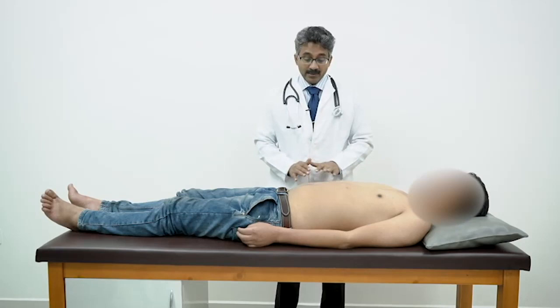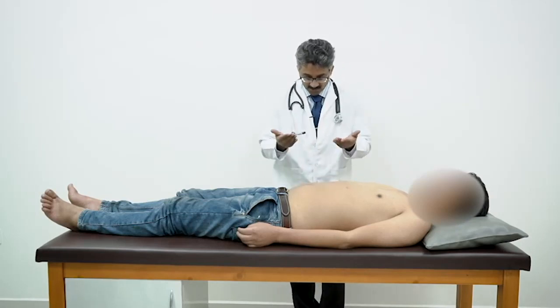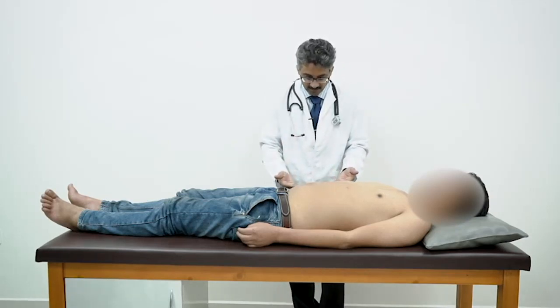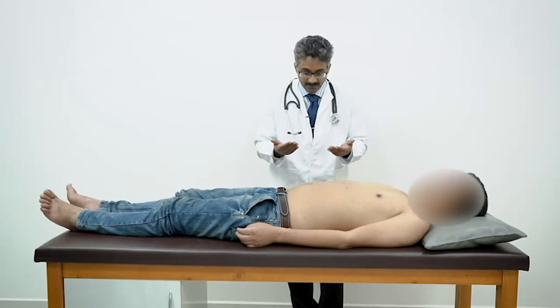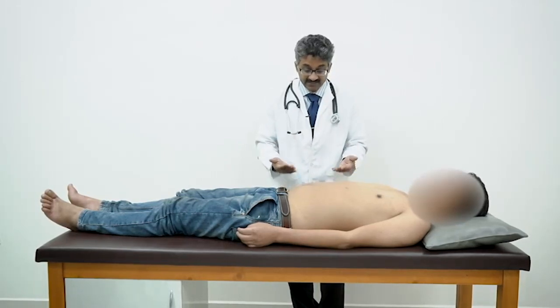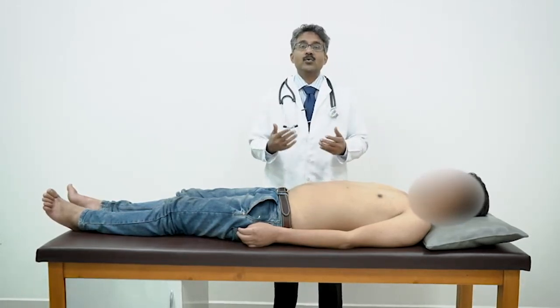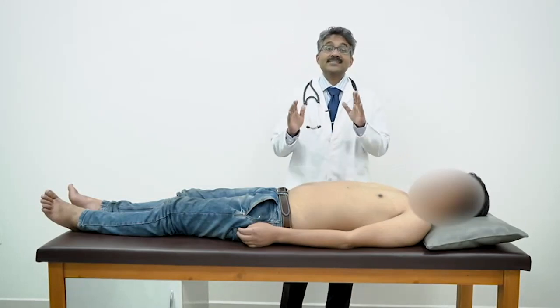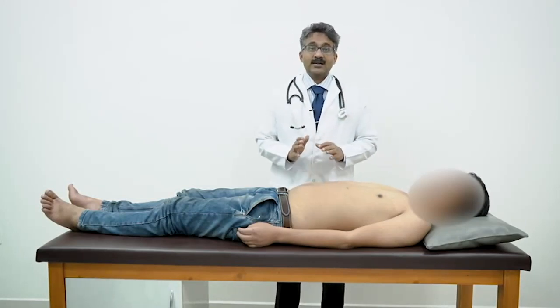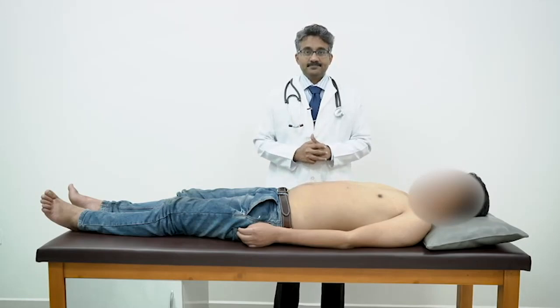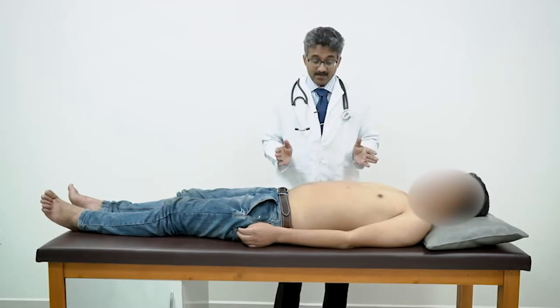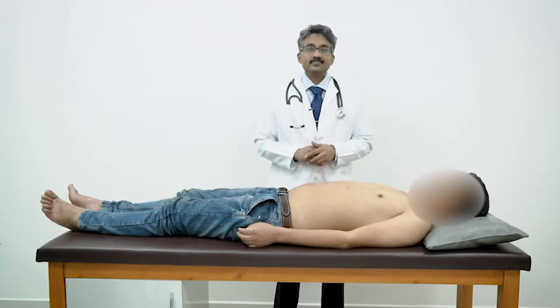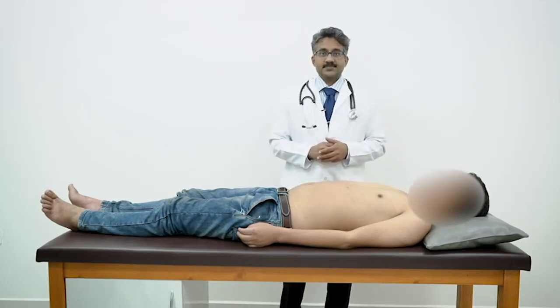Next is abdominal movement. Normally the abdomen moves up and down. See, it is moving up, going down, moving up, going down. In which condition does it not move up and down? If there is peritonitis, the patient will keep the abdomen still. Abdomen doesn't move there. Then look for any striae marks, striae gravidarum, and then purple striae you may get in Cushing's disease.